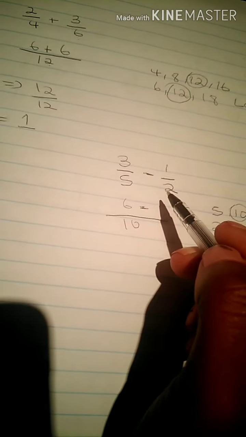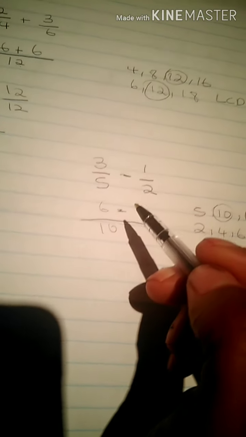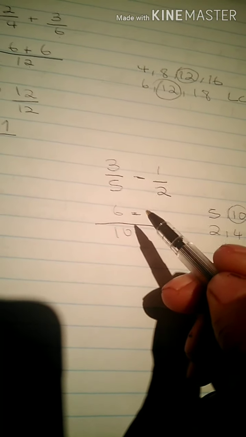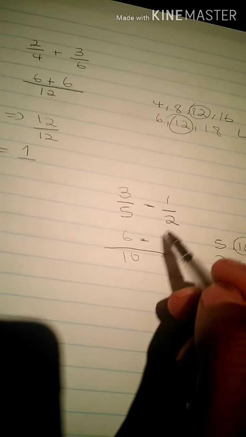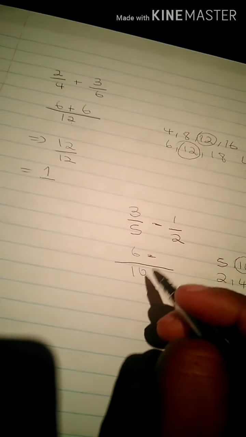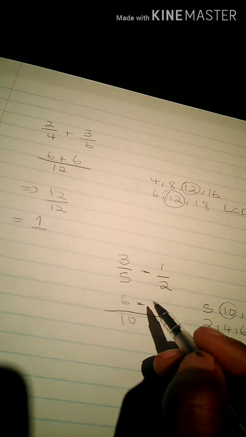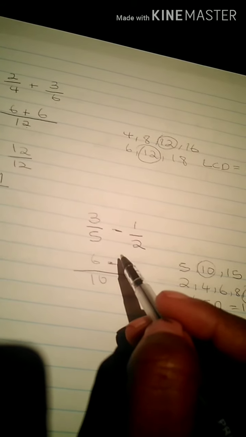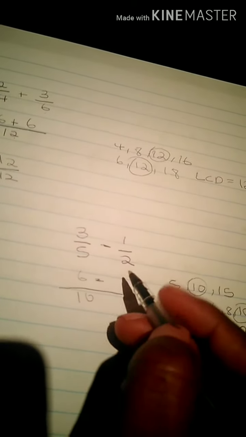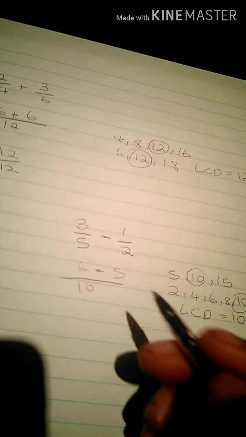Now, after doing that, you can go on with the steps again. What you do there, you also do it here. So for your denominator now, we have 2 divided by 10. What is 2 divided by 10? It's 5. Yes, 5. Then you take your 5, you multiply it with your numerator, and this time your numerator is 1. 5 multiplied by 1 is 5.